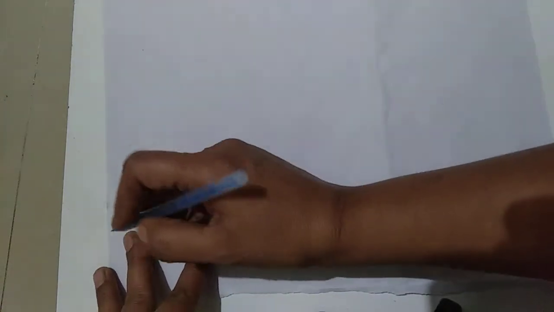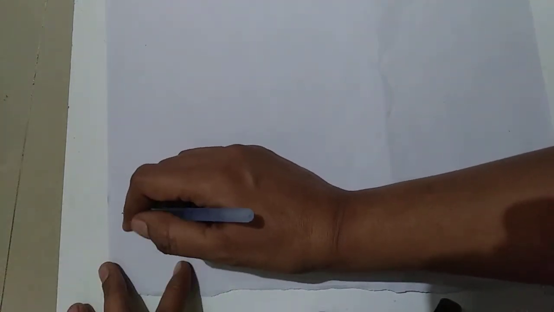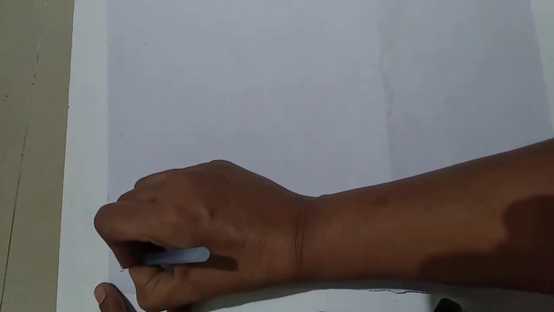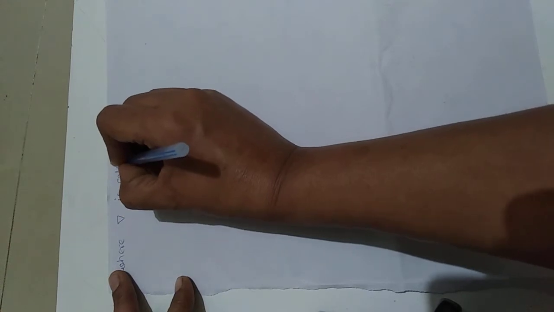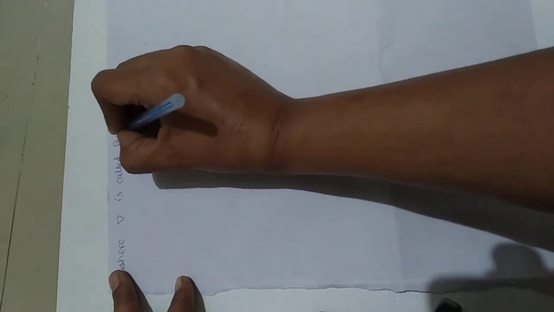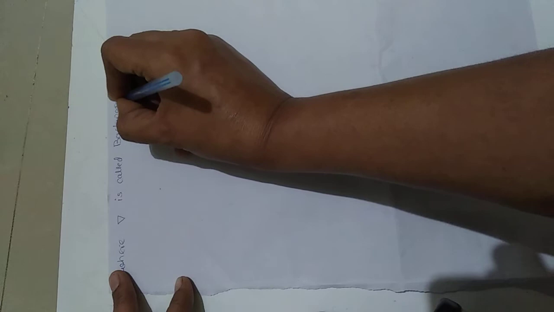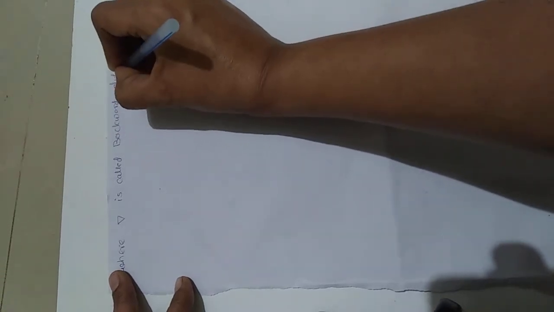Then, where del is called the backward difference operator.